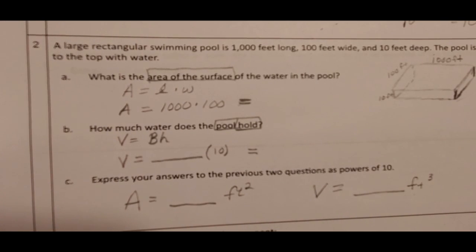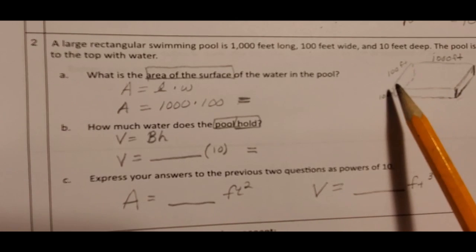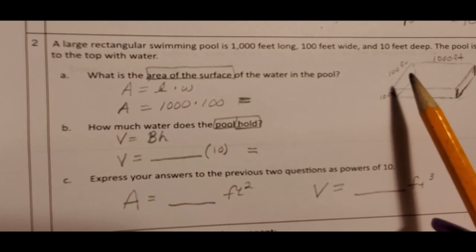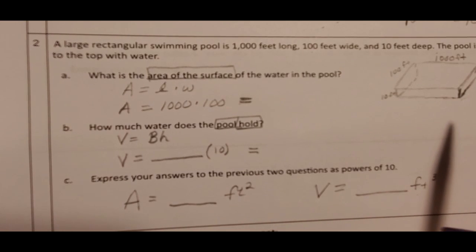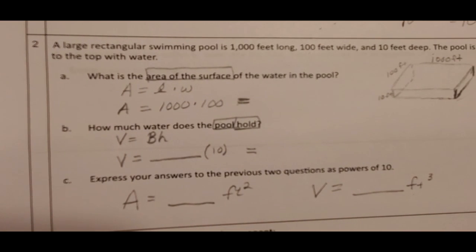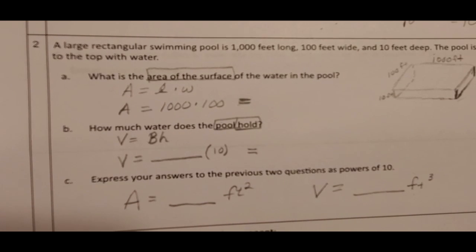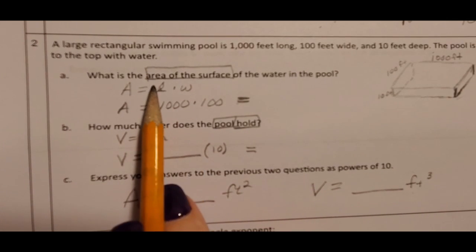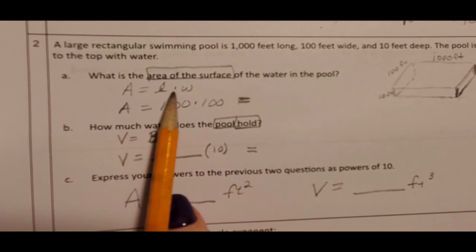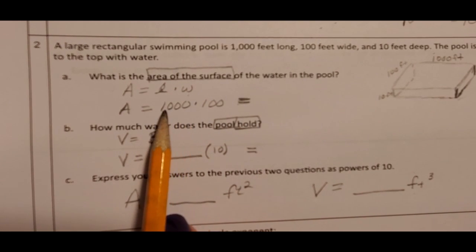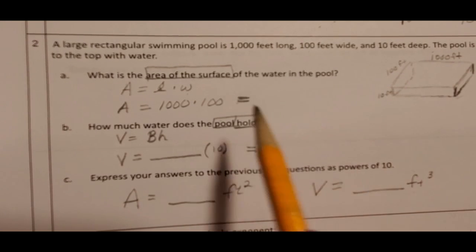For problem number 2, it says a large rectangular swimming pool is 1,000 feet long, 100 feet wide, and the pool is 10 feet deep and is filled to the top. I drew the picture of the dimensions of the pool. I know the area of the surface of the water in the pool is length times width, which will give me the area of the top of the pool that is 100 by 1,000 feet.